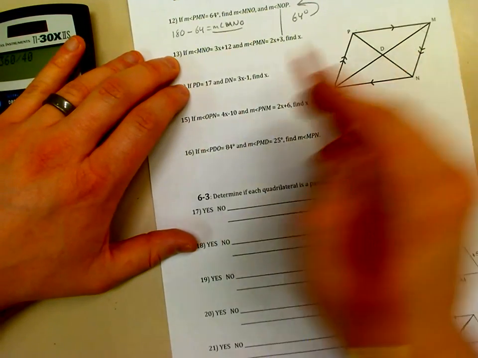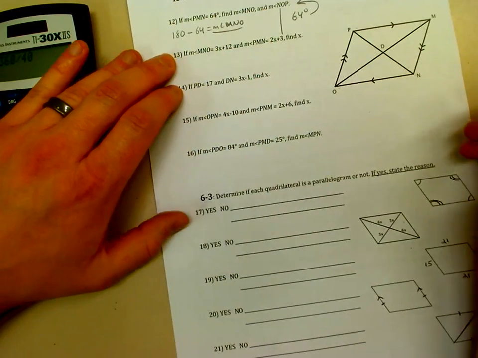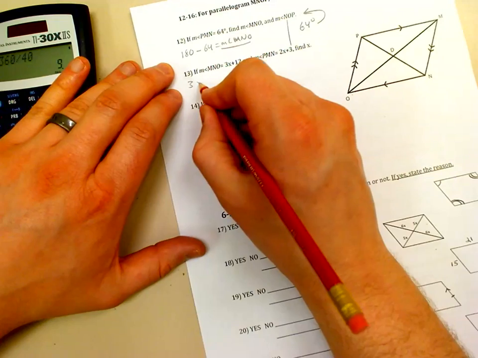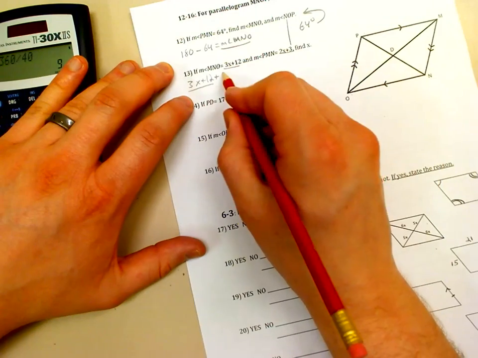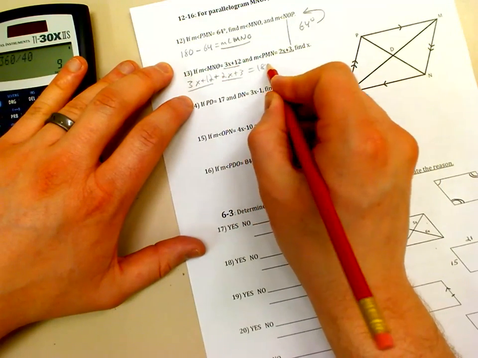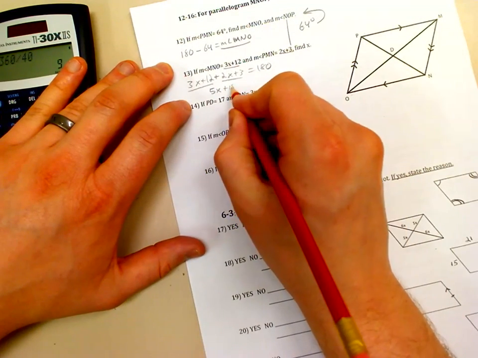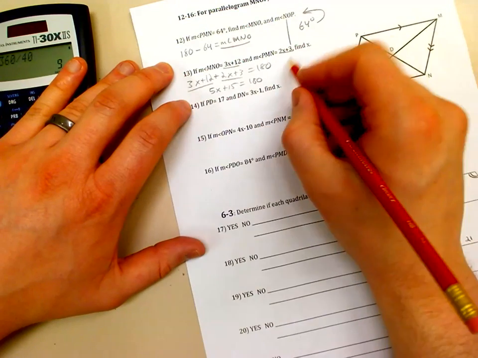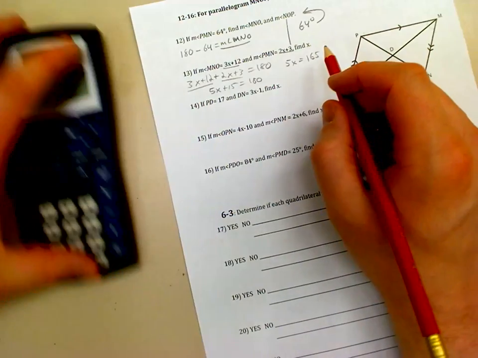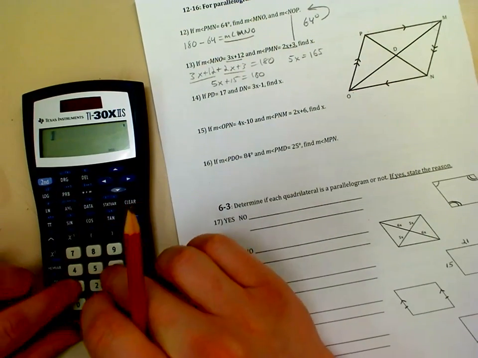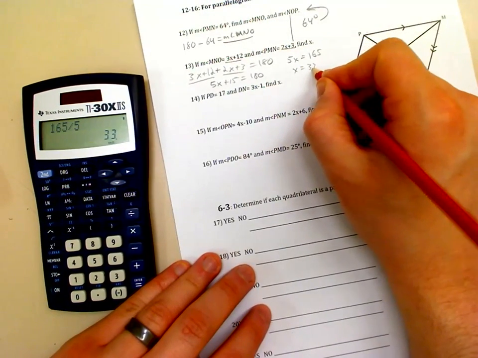Next, MNO is 3x plus 12. PMN is 2x plus 3. I know that those equal 180 when I add them together because they're supplementary. So this plus this equals 180. I wrote an equation, now I'll solve it. We get 5x plus 15 equals 180. Subtract that, so 5x equals 165. Then I divide both sides by 5. So x is 33.